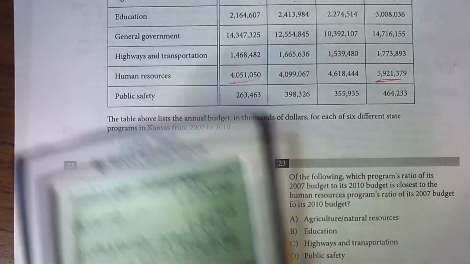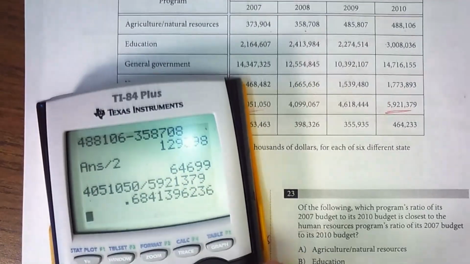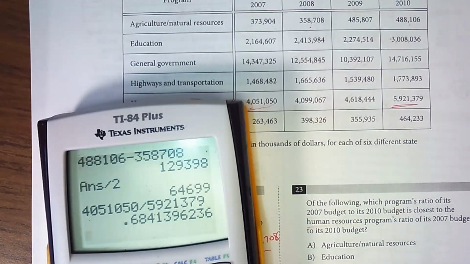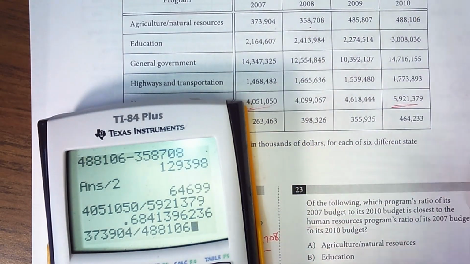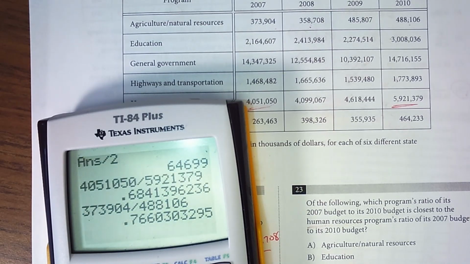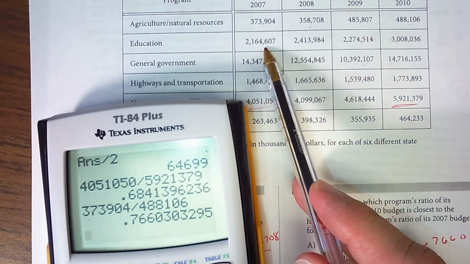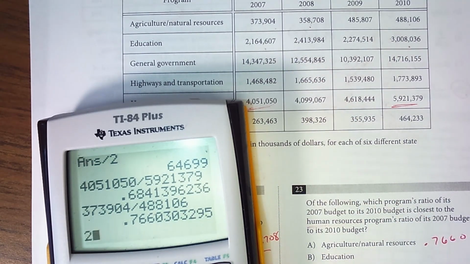Okay, now we need to find which one of these is going to be closest to that, so we're going to do the same thing for agriculture and natural resources. So we'll do 2007 divided by 2010. Okay, so here's agriculture and natural resources, 2007 divided by 2010, and we get 0.7660. Then for education, 2007 divided by 2010.